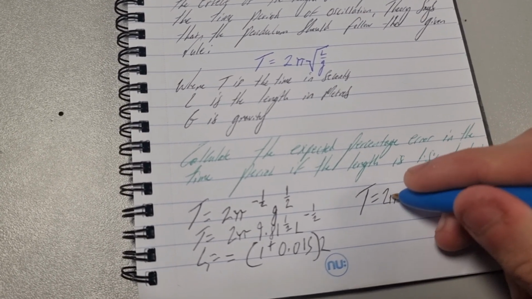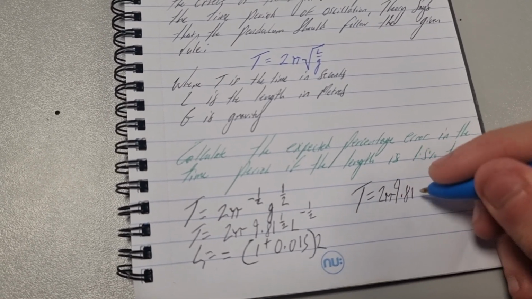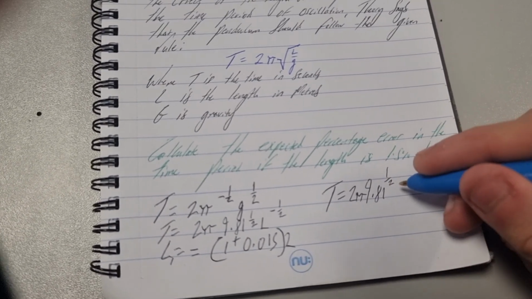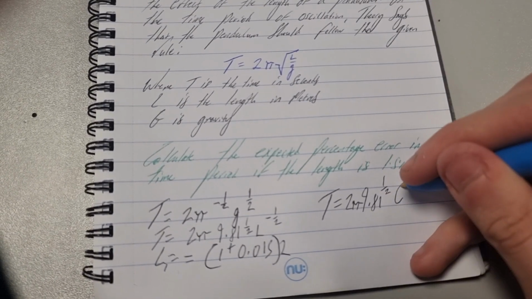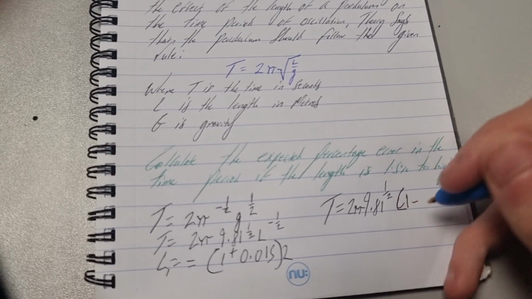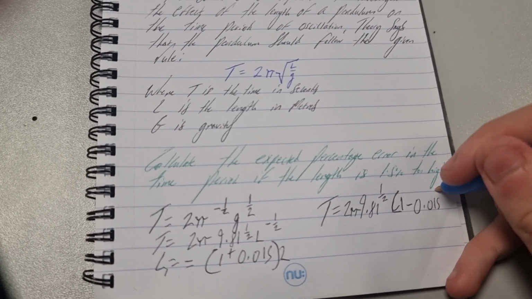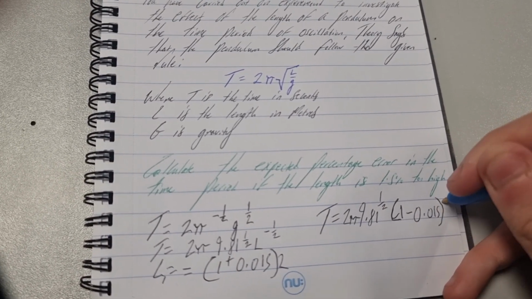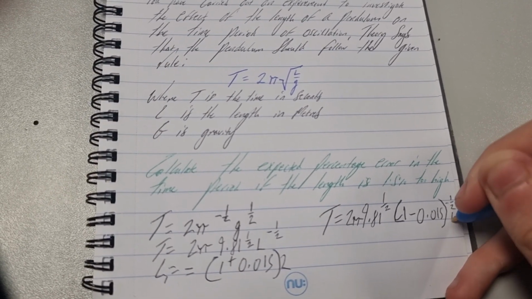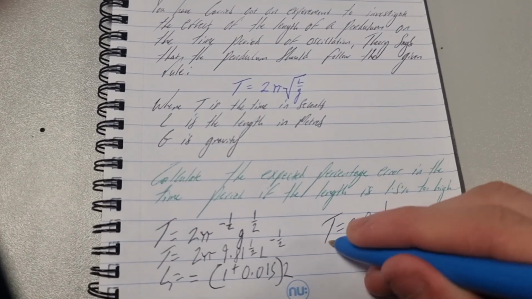So pi, 2 pi, 9.81 to the half. That's a bit of a weird looking bracket. To the half, 1 minus 0.015, close bracket, to the power of negative half, by our length. And then going on, we simplify it down further.